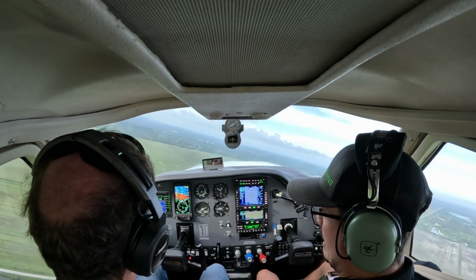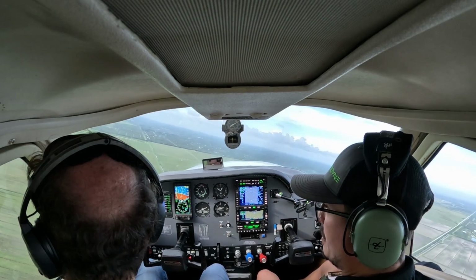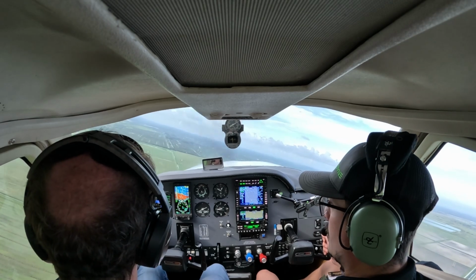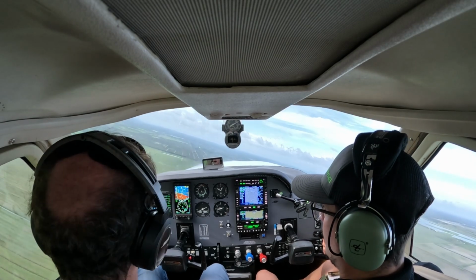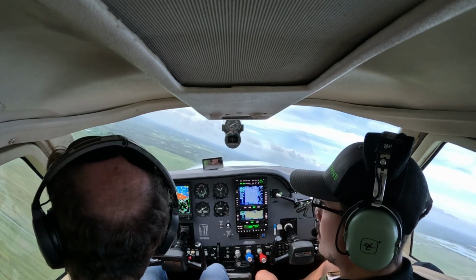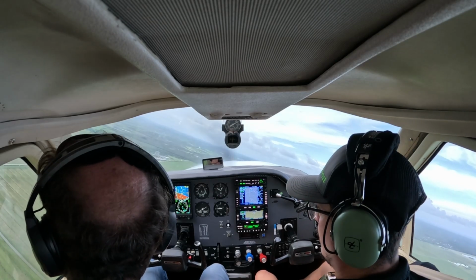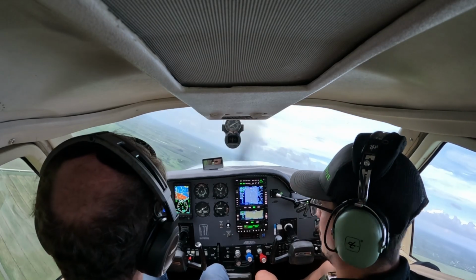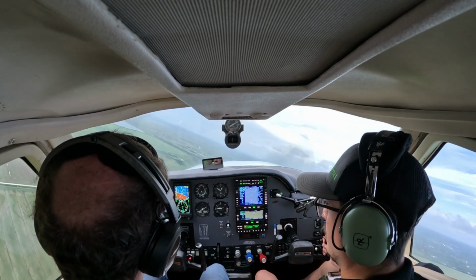So I'm still almost shallow here at this point, but we're right over the road. And then as we keep it coming around, I can feel the ground speed really start increasing. And to get it over this intersection here, I have to steepen up the bank. But it's not going more than 30 degrees, which is pretty good.